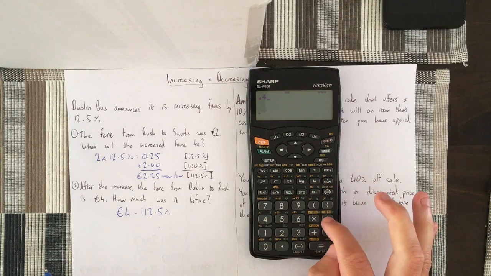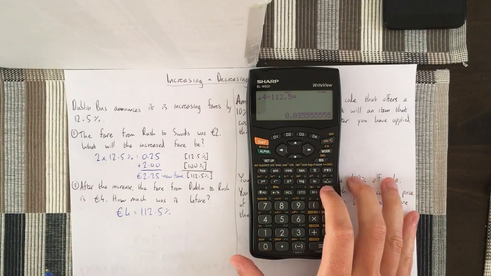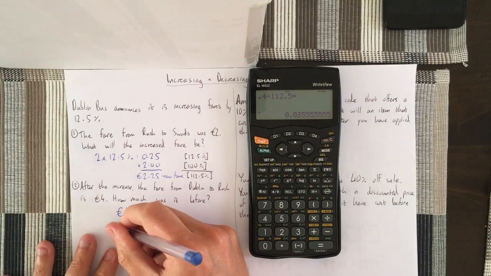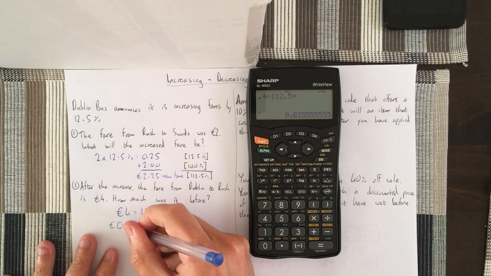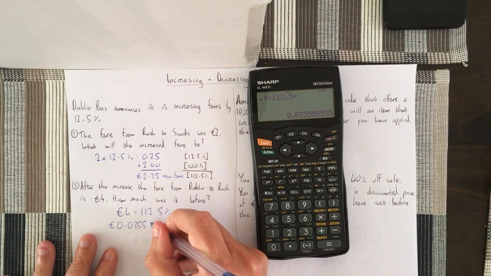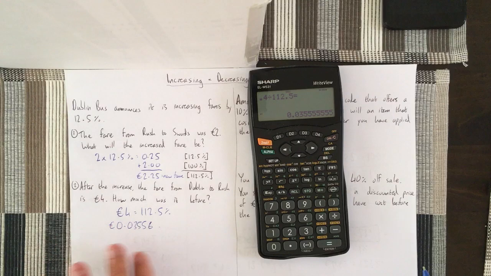So just like in the VAT ones, we're going to figure out what 1% is. So 4 divided by 112.5 is 0.0355. Let's say 6 there, because we're dealing with money, so we don't have to go to too many decimal places. So that's equal to 1%.